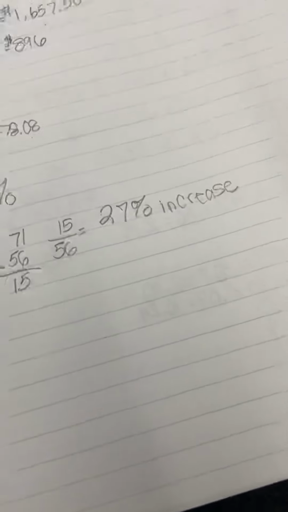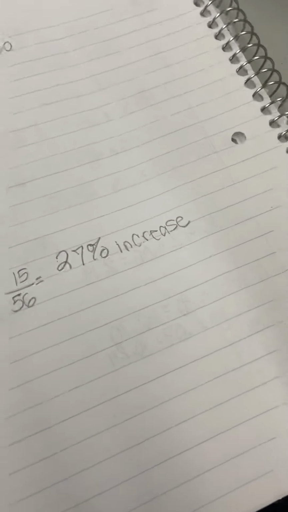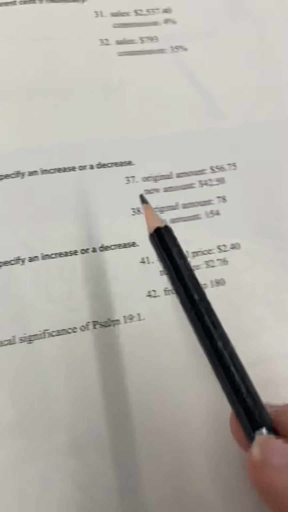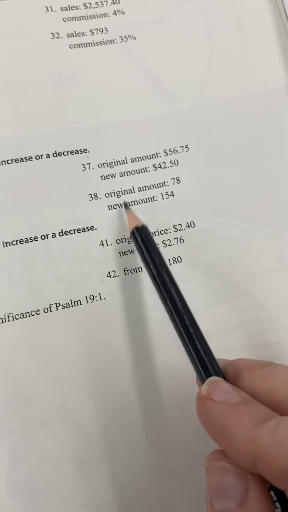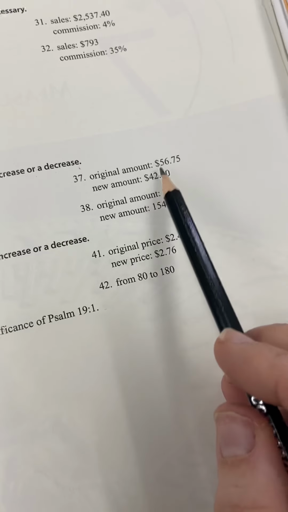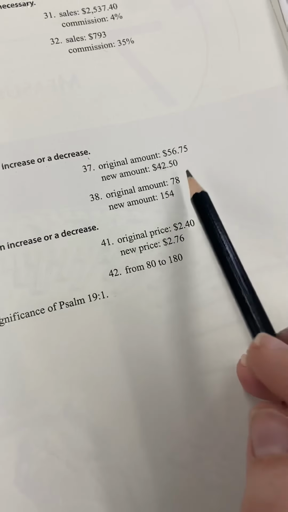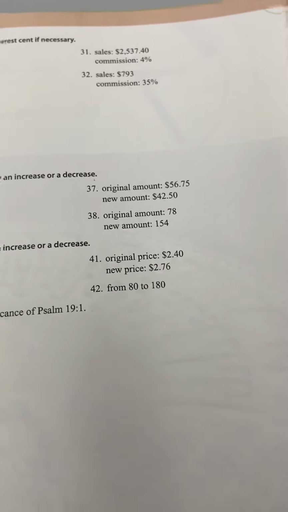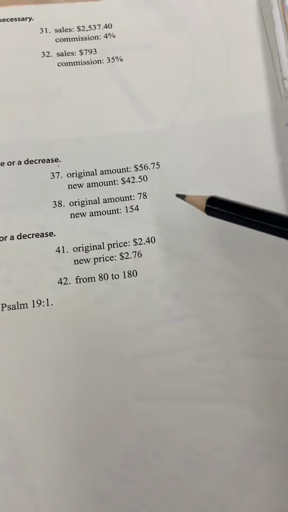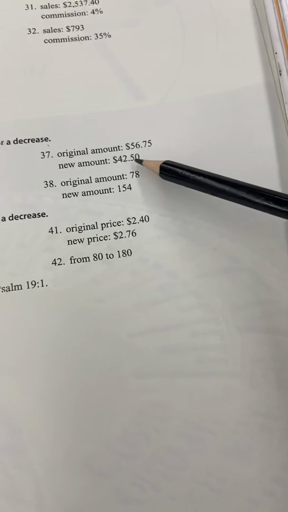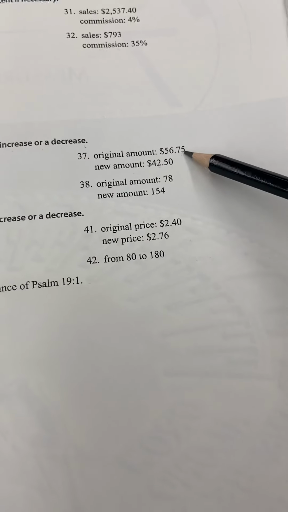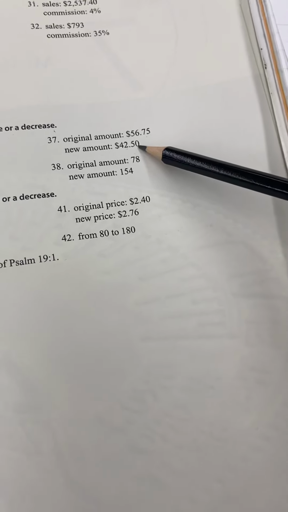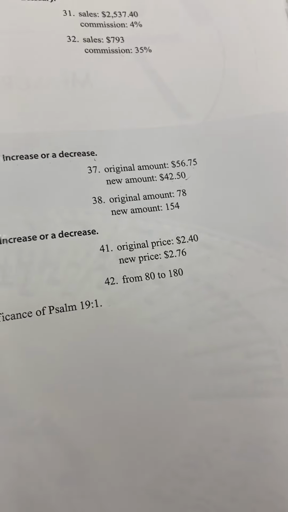Okay, and so that is how you do this part here, 35, 36, 37, and 38. You subtract the 2, find the difference, and whatever number that is, you put over the original amount. Now you can tell if it's an increase or a decrease by comparing the 2 numbers. Here, this is the original, and then you're going to 42. Well, that is a decrease, friends.